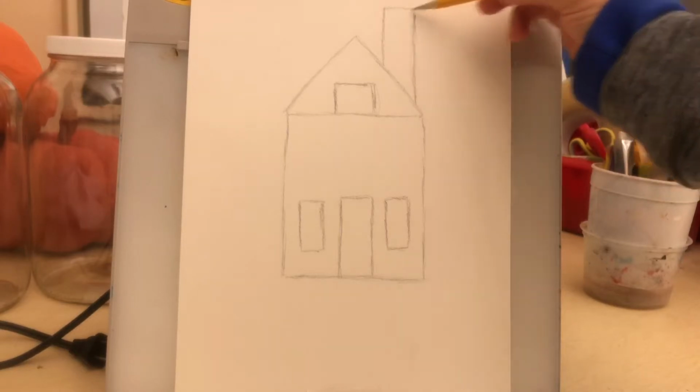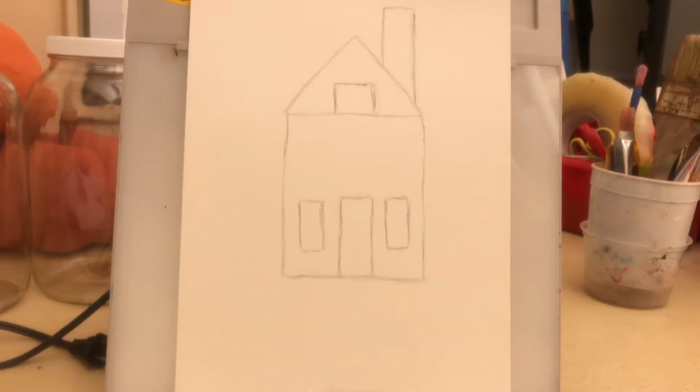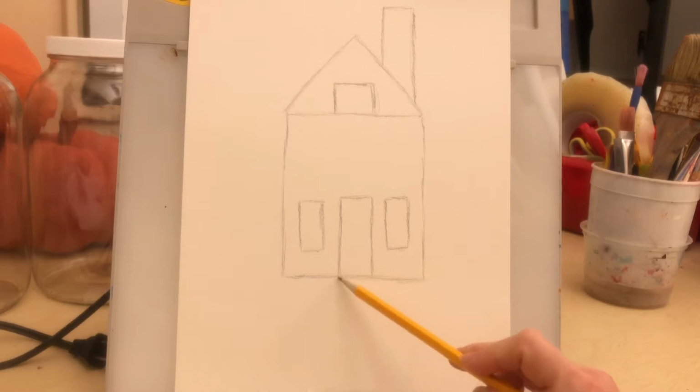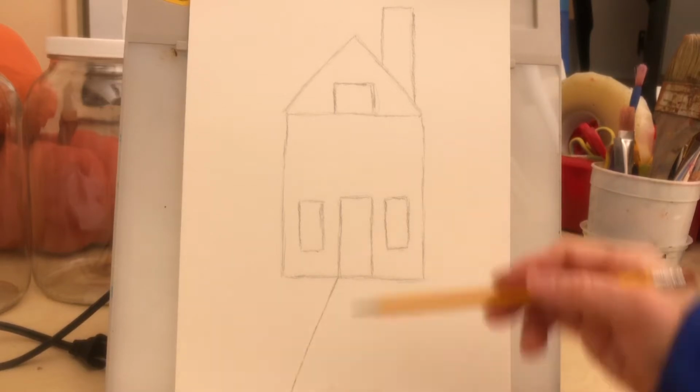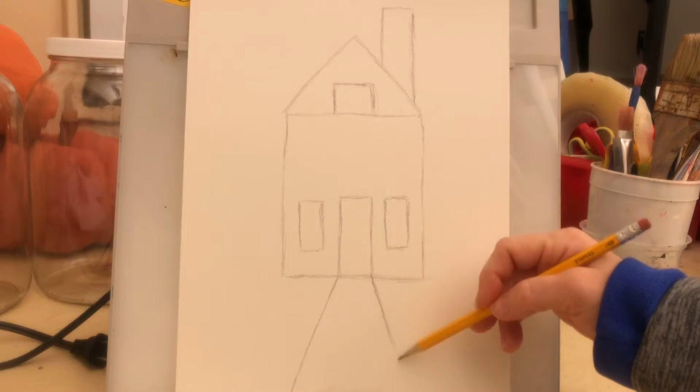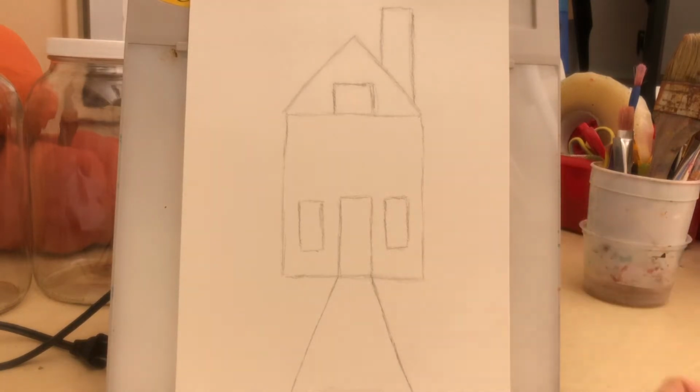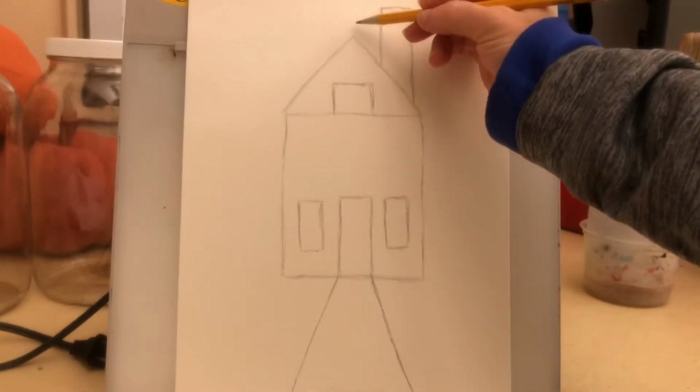And make it pretty high up there. It should be almost to the top of your paper. We're going to create a walkway or a sidewalk with 2 diagonal lines that start at the door.